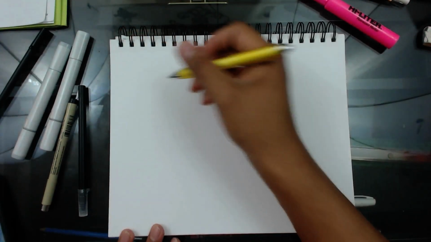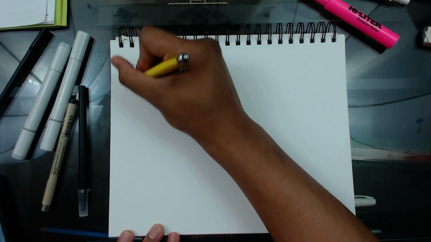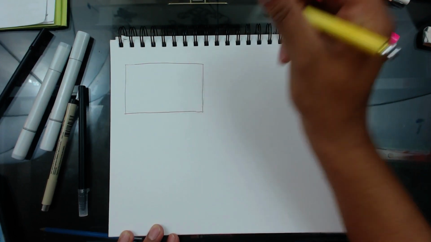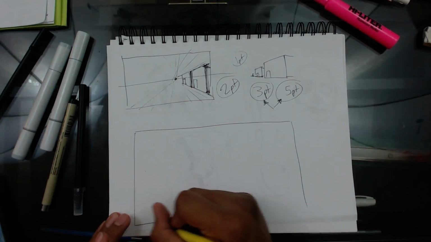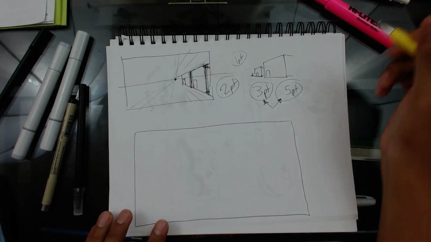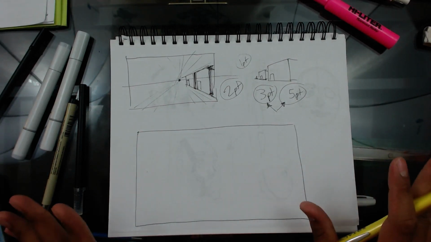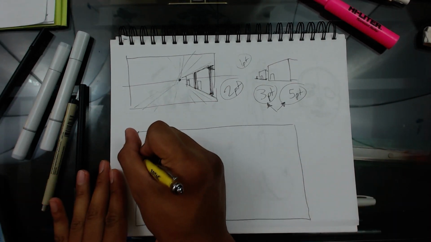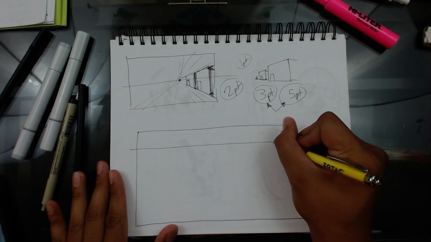Okay. The question is, how do you draw someone in low and high perspective? Alright, so you're going to take your scene. It's too small. Alright, so you're going to take your scene. Then you're going to set up your perspective grid. So let's say your horizon line's here. Alright, let's say your vanishing point is right here.